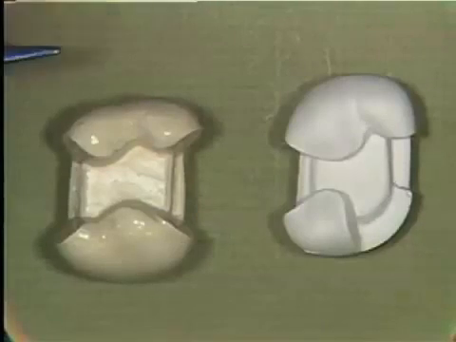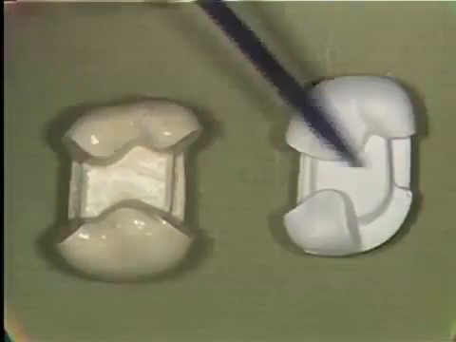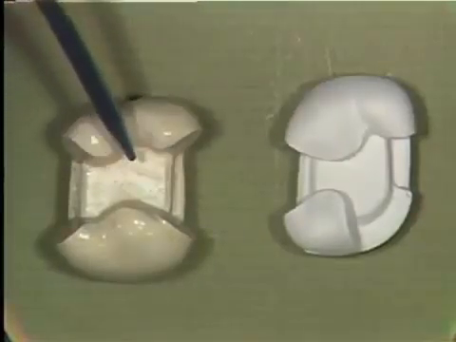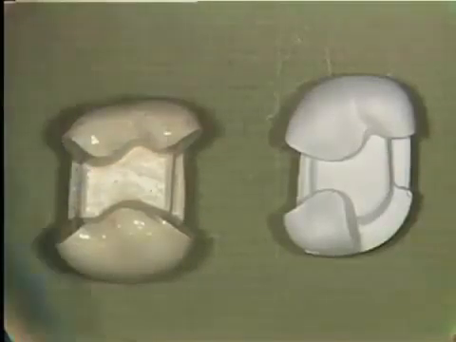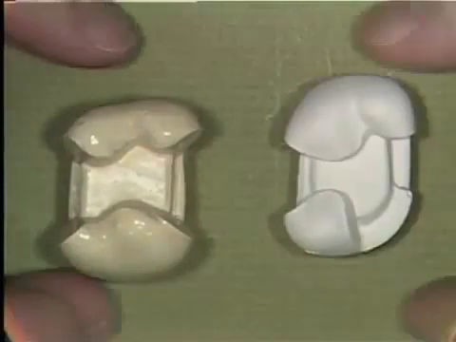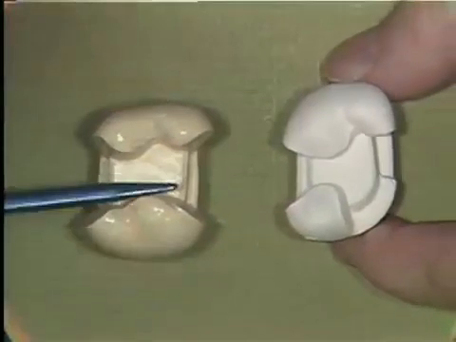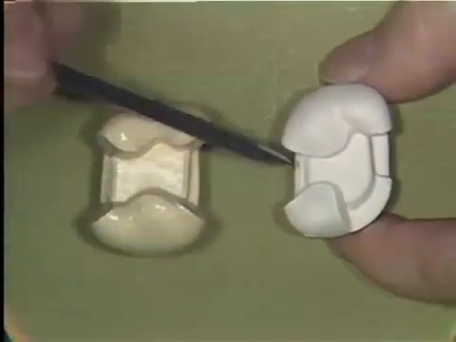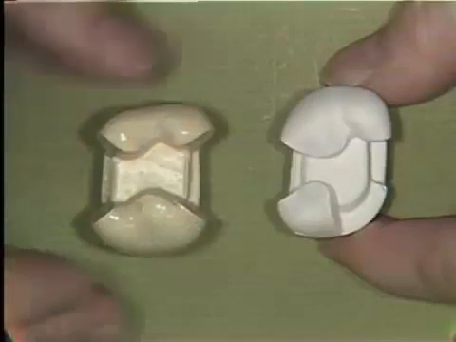In the new terminology that has been accepted by certain regions of the country, they also refer to this as a Class 2 restoration. In other words, it involves the occlusal and the mesial or distal, or the mesial and distal. And on certain state board examinations, these are referred to as Class 2 restorations. When a cusp is involved, whether it's a Class 6 or a Class 2, it is referred to as a protective cusp.